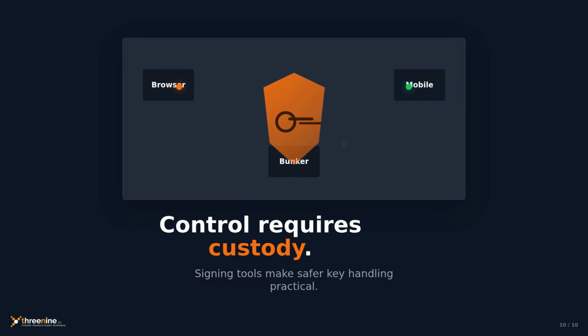Nostr gives you more control because your identity is not owned by one platform, but control requires custody. Your private key is the authority to act as you, so the safest habit is to keep the key protected and let apps request signatures instead of taking the key. That is why signers and bunkers matter. They make safer key handling part of using Nostr and not an afterthought.